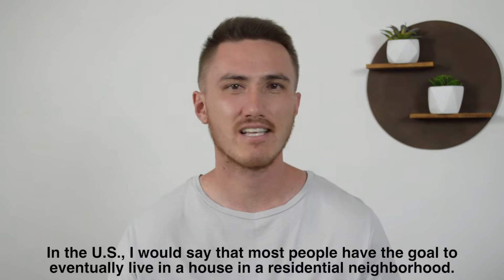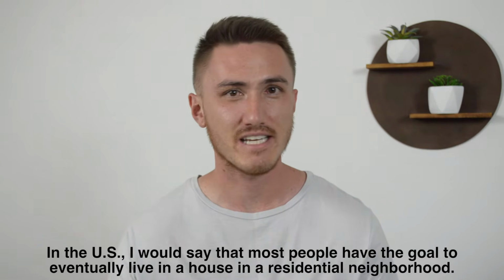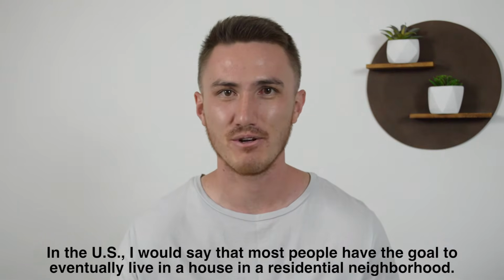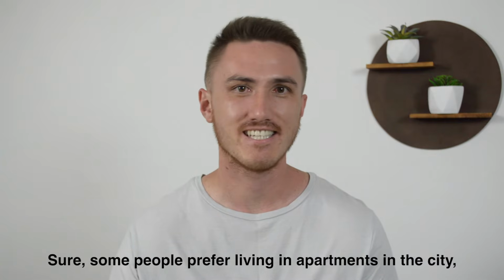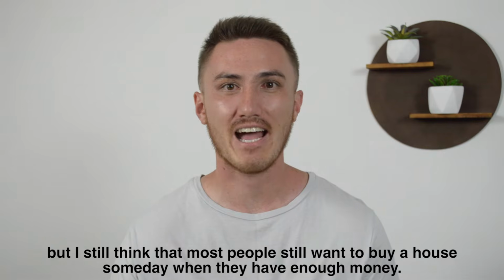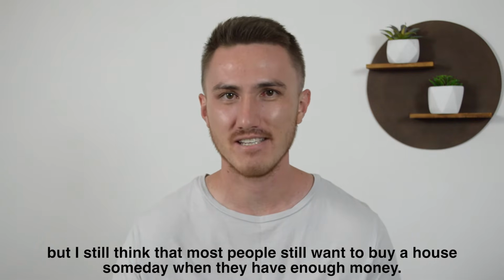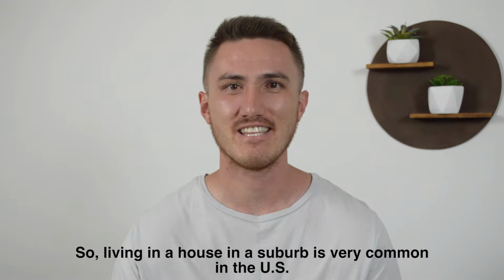In the US, I would say that most people have the goal to eventually live in a house in a residential neighborhood. Sure, some people prefer living in apartments in the city, but I still think that most people still want to buy a house someday when they have enough money. So, living in a house in a suburb is very common in the US.